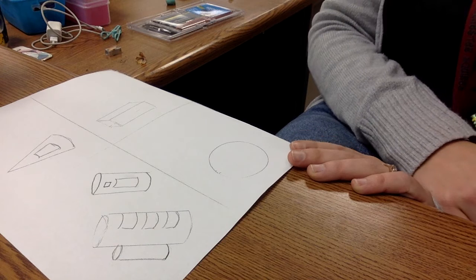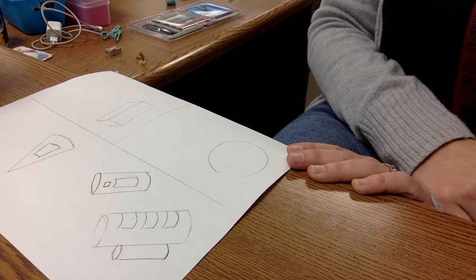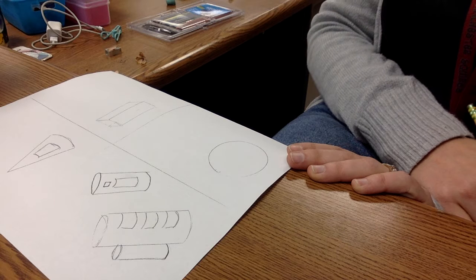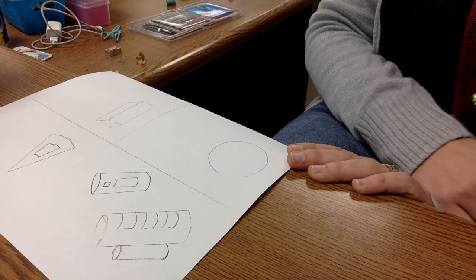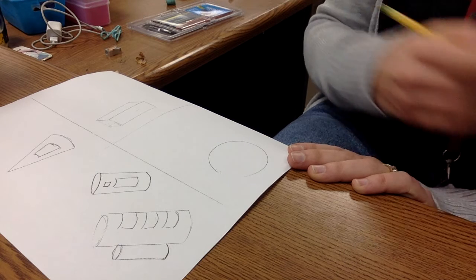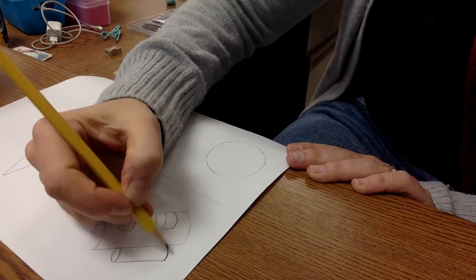Do you guys see how now it looks like I just added a little booster on the side there, or whatever it's called? Thruster, booster, rocket launcher. I don't know. Does anybody know the term? It's a cylinder. Yep.